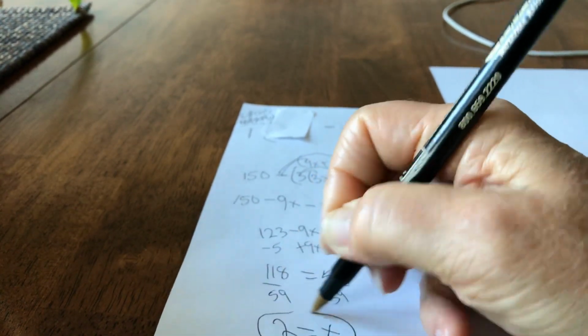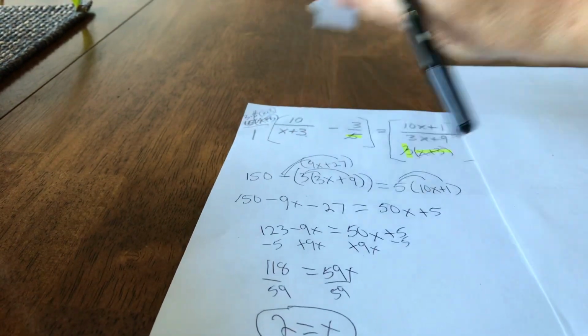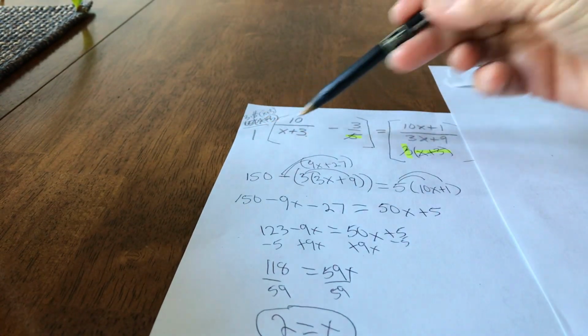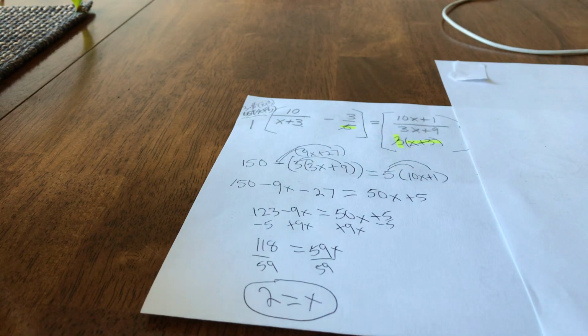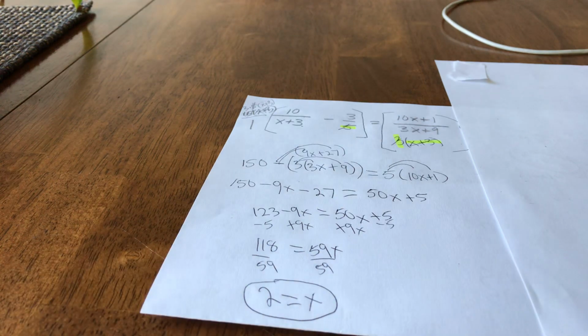X equals 2. Going back to the original problem, the only thing I was not supposed to get was a negative 3. I'm okay with x equals 2. And that's my answer. Okay, give it a shot.